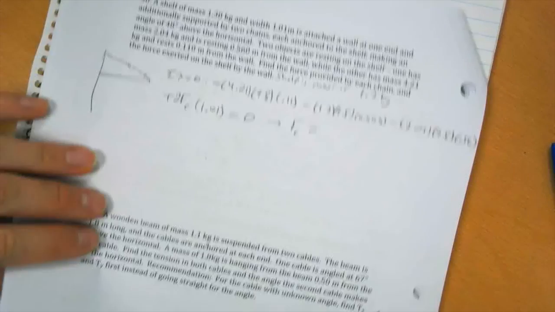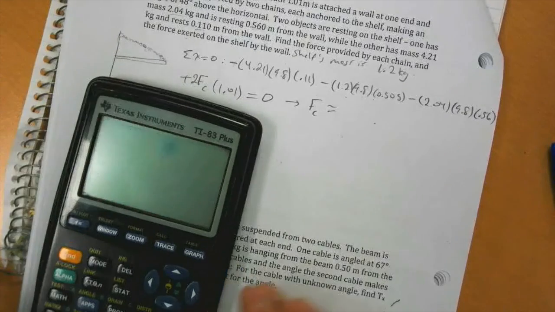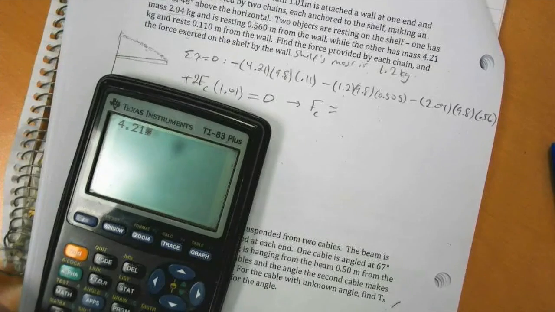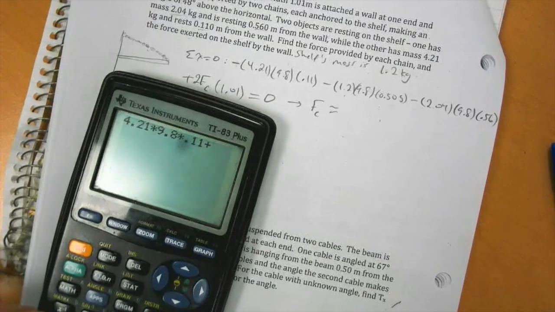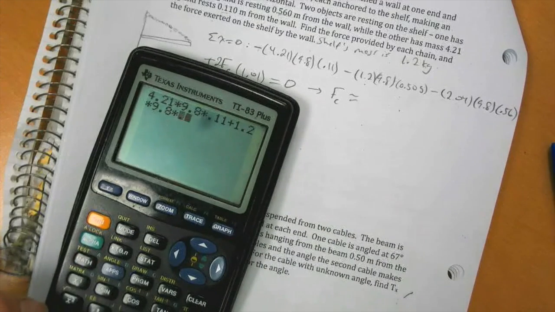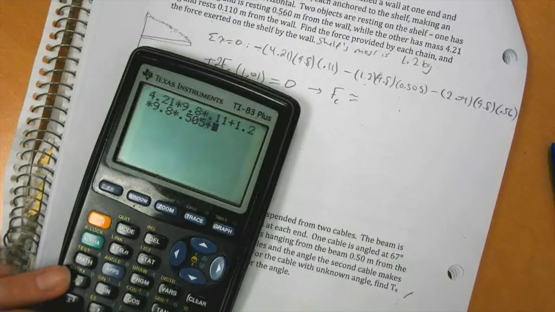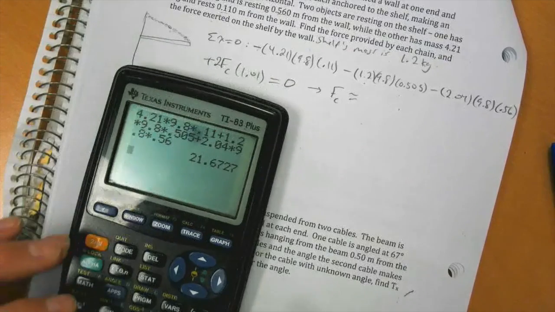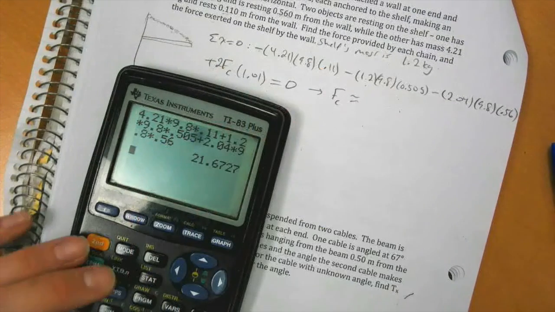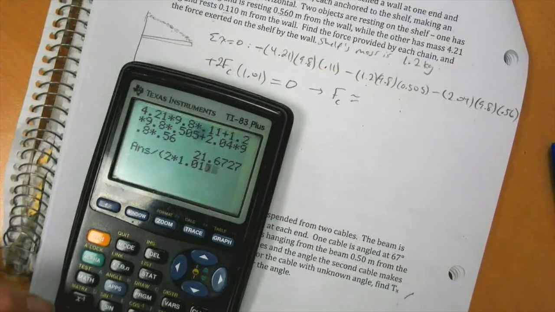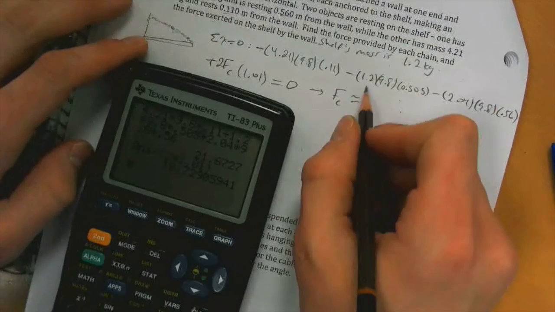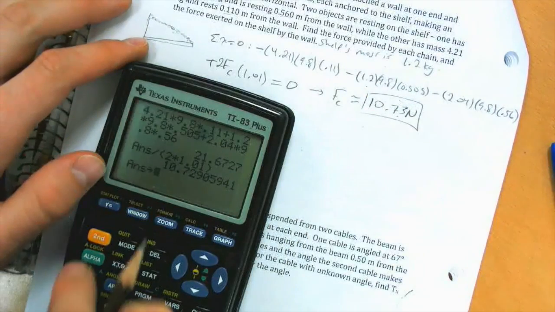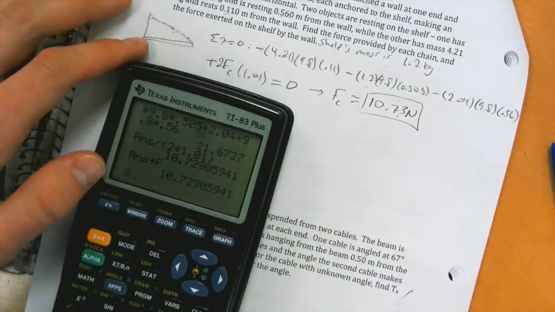So from that equation, we can get a value for the force of the chain. We move these all over to the other side of the equation, they're going to become positive. So 4.21 times 9.8 times 0.11 plus 1.2 times 9.8 times 0.505 plus 2.04 times 9.8 times 0.56. That's going to be equal to 2 times force of chain times 1.01, so divided by 2.02 gets us the force from the chain is about 10.73 newtons, which I'll store as F for the moment, force from each chain.